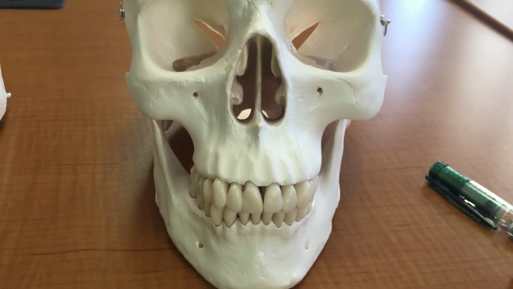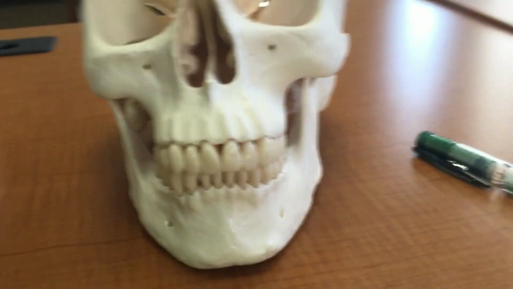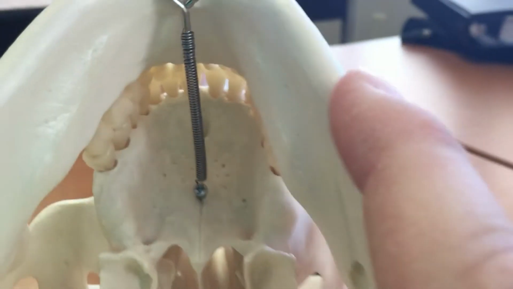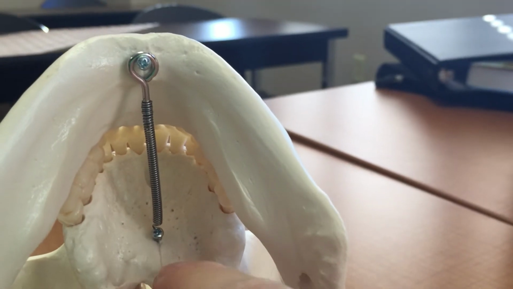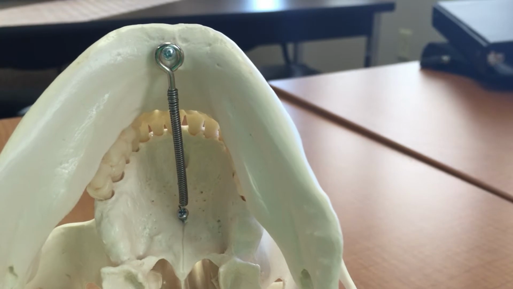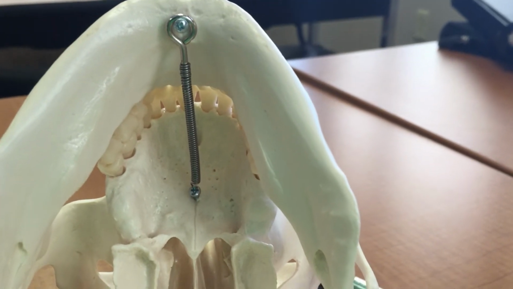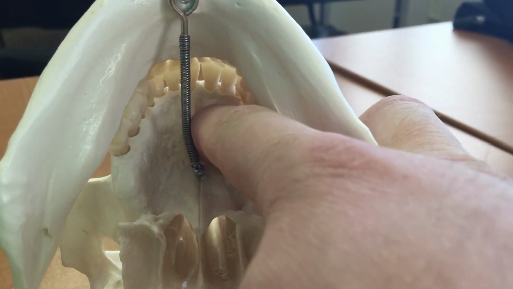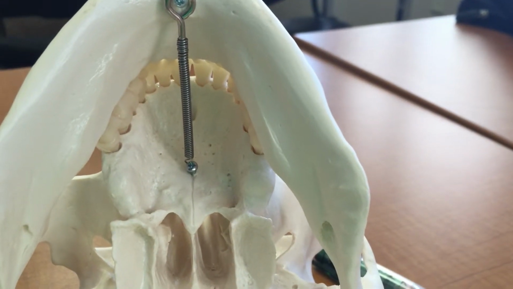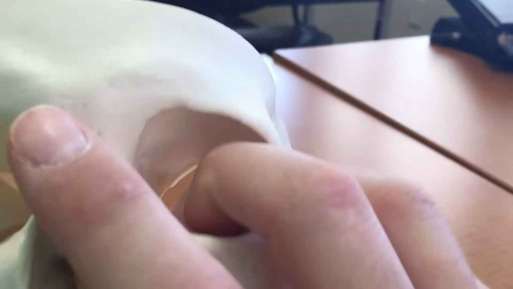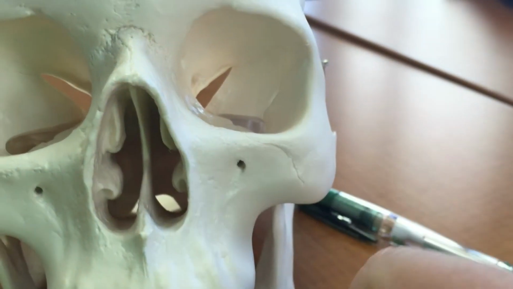Our palatine bones are best seen on the inside, and I guess I can just show you from here. On the inside, forming the roof of our mouth, they only form about the back third, whereas the anterior two thirds are formed by the maxillae. Those form what we call our hard palate. Already talked about the vomer. That's another facial bone.